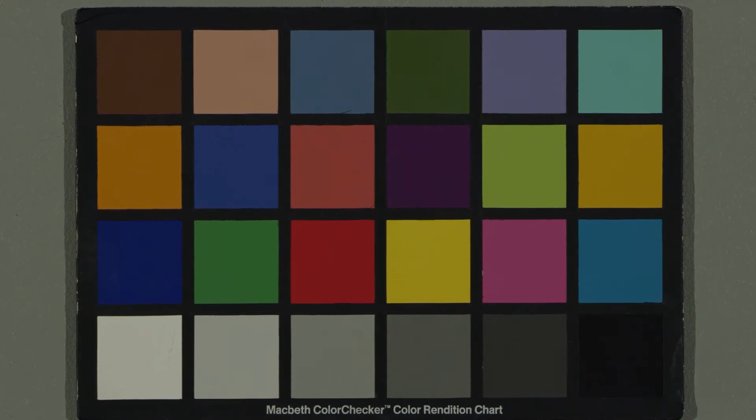In order to get this very vibrant image from the red helium, I had to do an extensive amount of color correction because the log footage, right straight from the camera without anything done to it, looks disgustingly green.